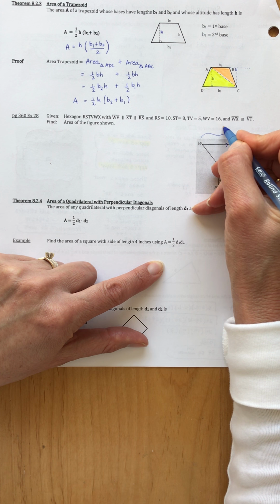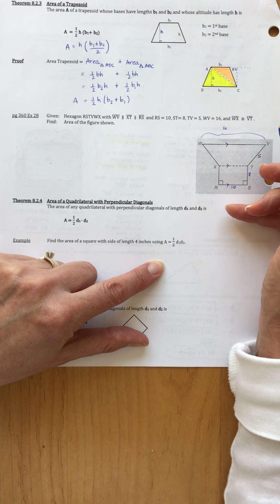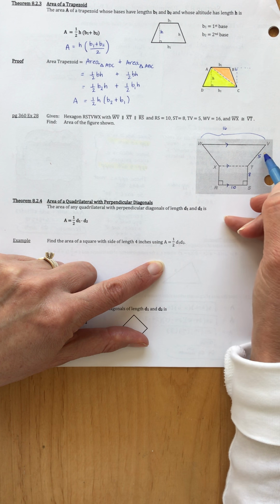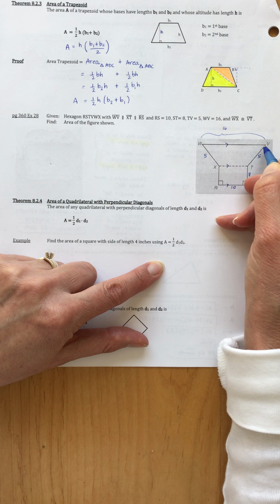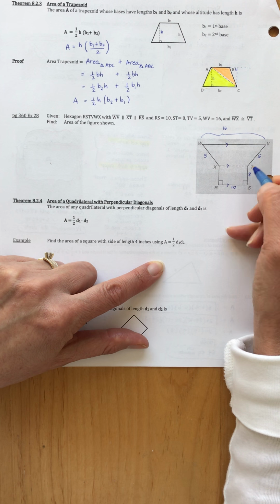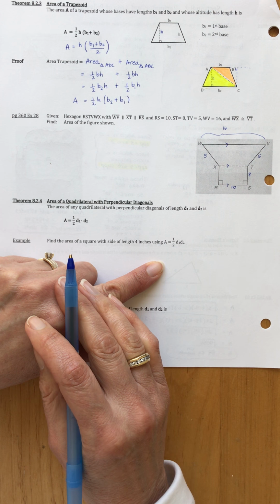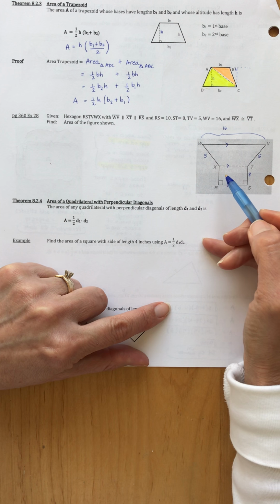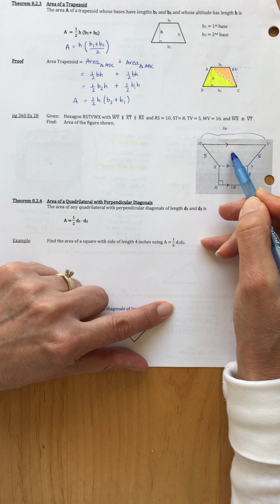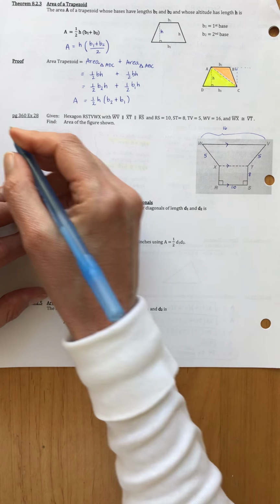The whole piece is 16. WX is congruent to VT. So these two sides are congruent, and that tells us that that's 5. It also tells us we have an isosceles trapezoid, don't we? We're supposed to find the area of the figure. To find the area, I think we want to break it up into two different things. We want to say the area of the rectangle plus the area of the trapezoid.